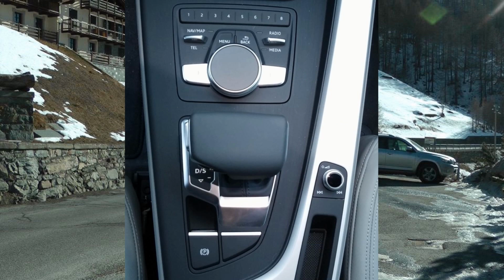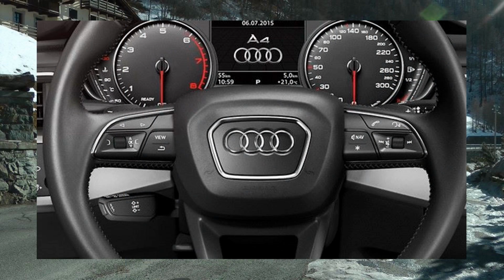And on the right of the gear lever you've got the entertainment system control, which acts as a rotary volume dial, which also turns the sound off when you press it, and moves forward or backwards a track if you click it to the right or to the left. You have some similar controls on the steering wheel.